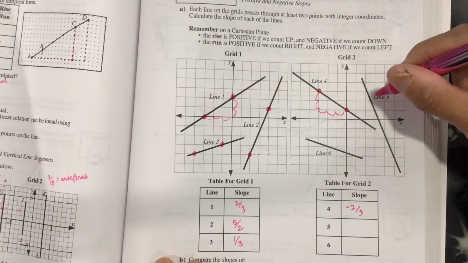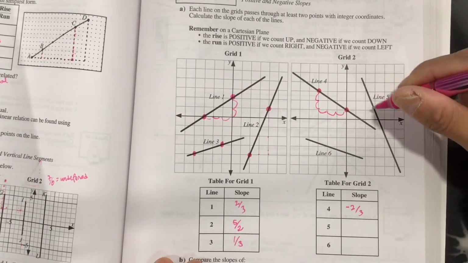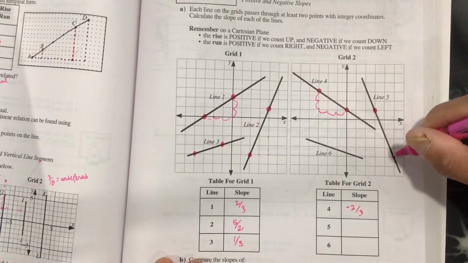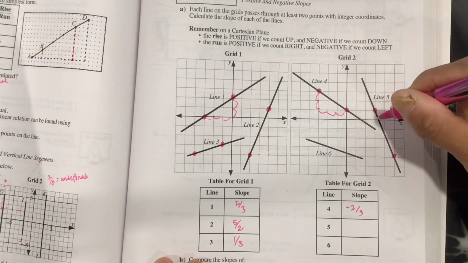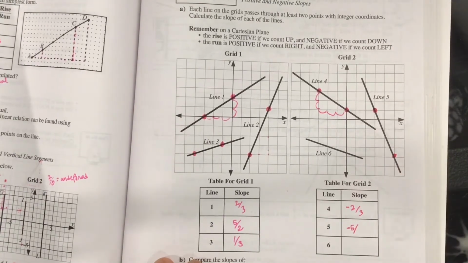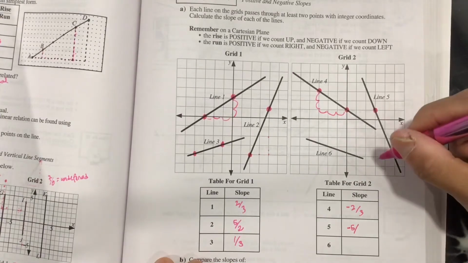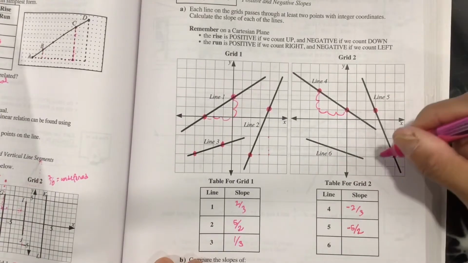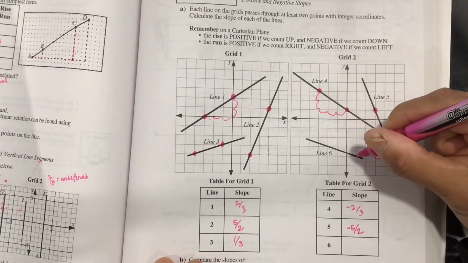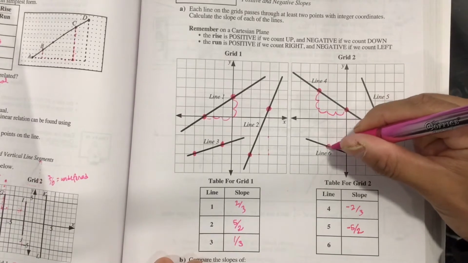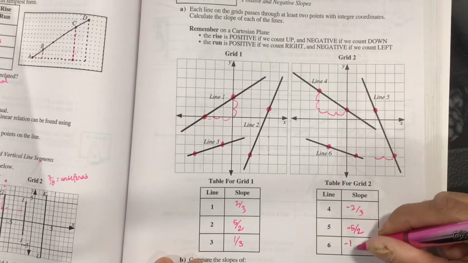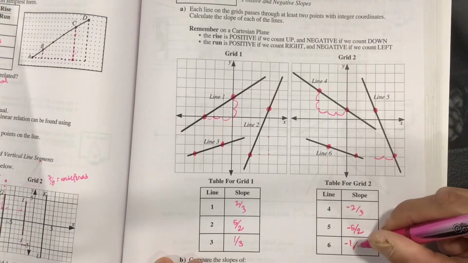For line 5, I am going to choose this coordinate as well as this coordinate. And I have a rise of 1, 2, 3, 4, 5 negative, and I have a run of 2 in the positive direction, 1, 2. And then line 6, I'm going to choose this coordinate here and this coordinate. And that's going to be a drop of -1 and a run of +3.